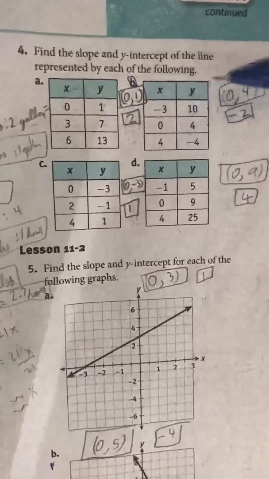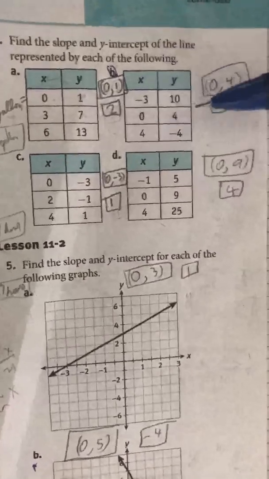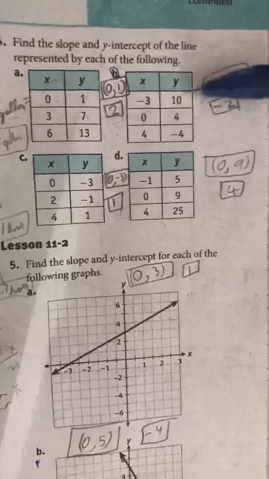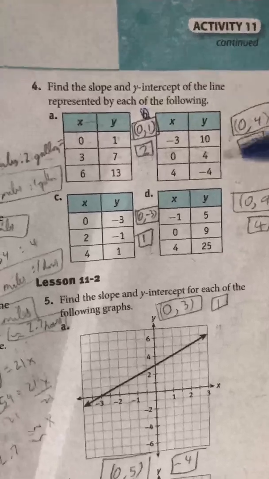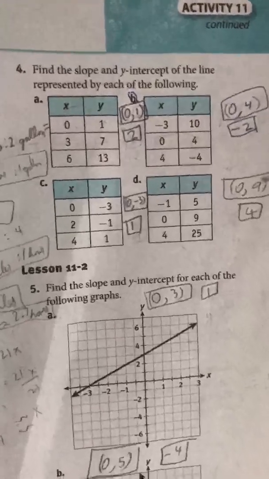4B, our y-intercept is going to be (0, 4) because it's shown right here. And we can figure out our slope by choosing 2 points and doing it.